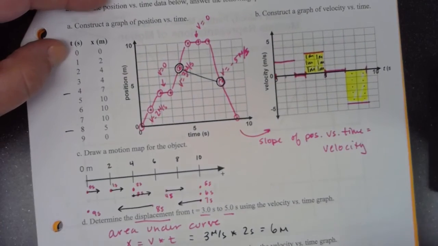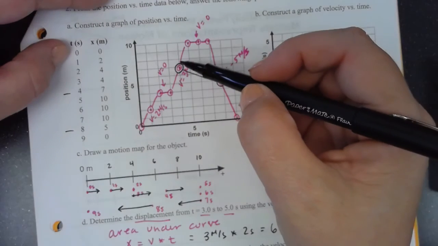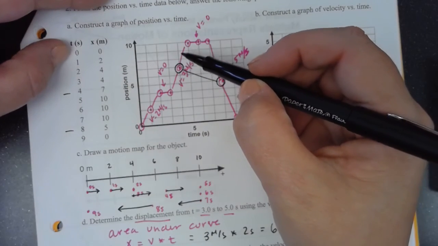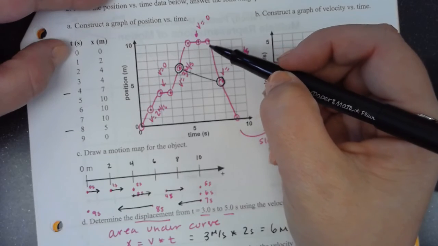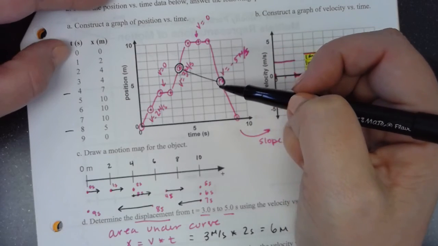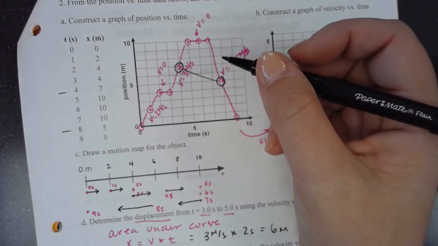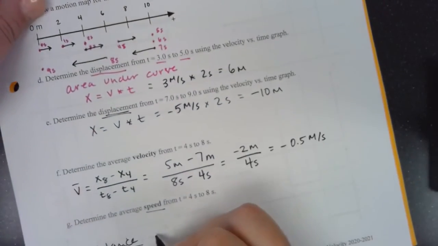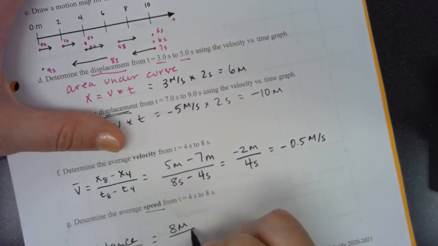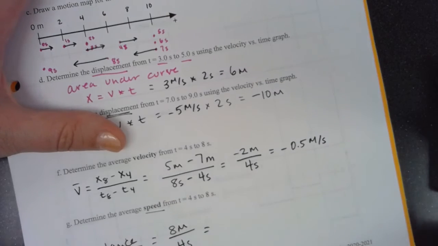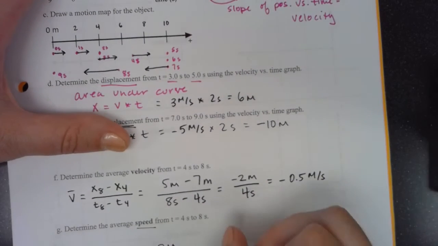But what happens here is if we look at what's happening, our object travels 3 meters, then sits still, and then travels another 5 meters. So what's the total distance traveled there? Our total is 8. So we've got 8 meters divided by 4 seconds. This is going to be a very different number, right? This is going to be 2 meters per second.